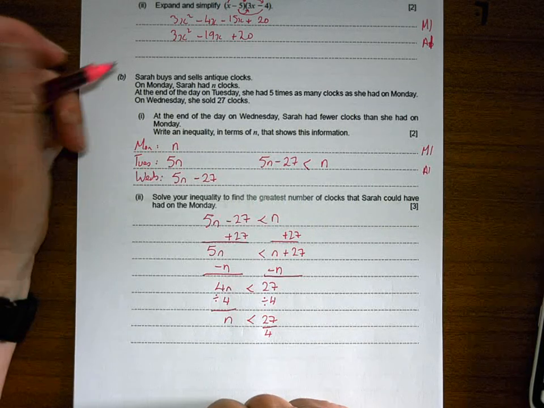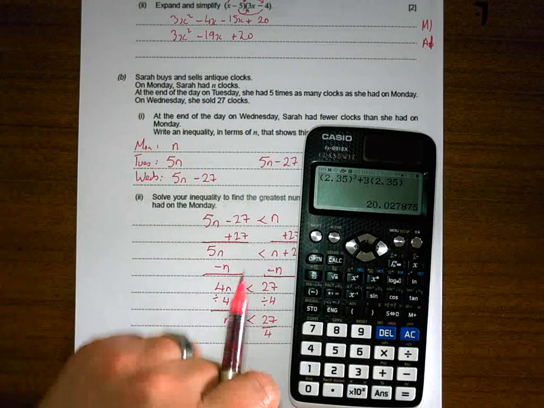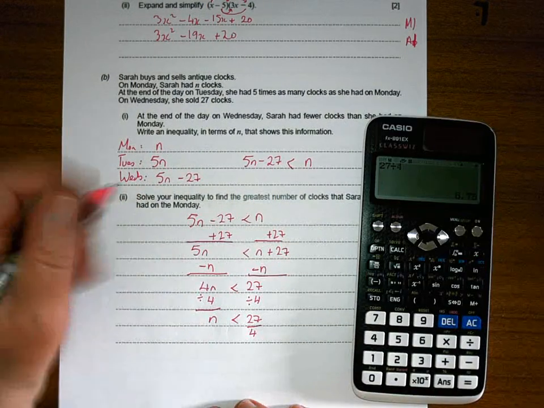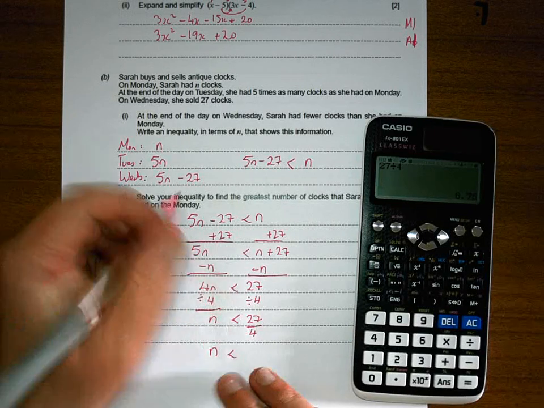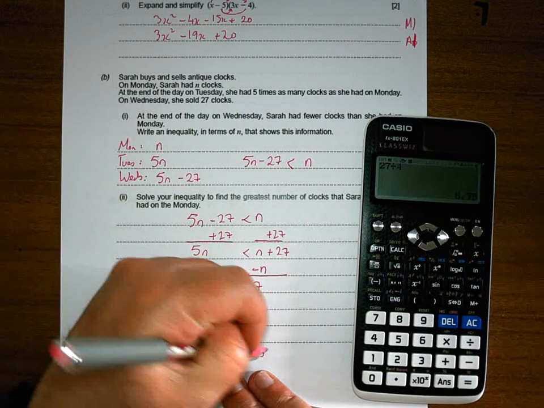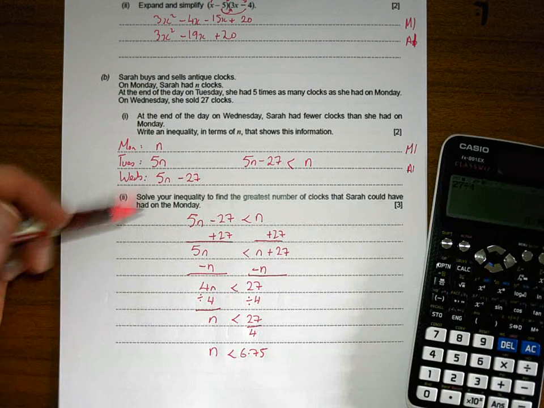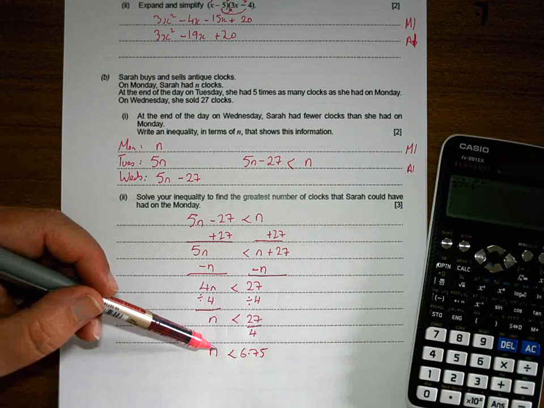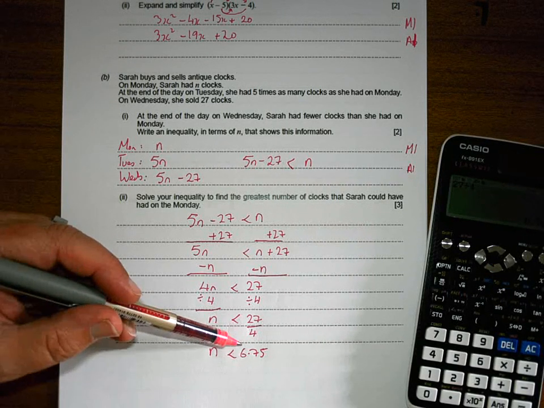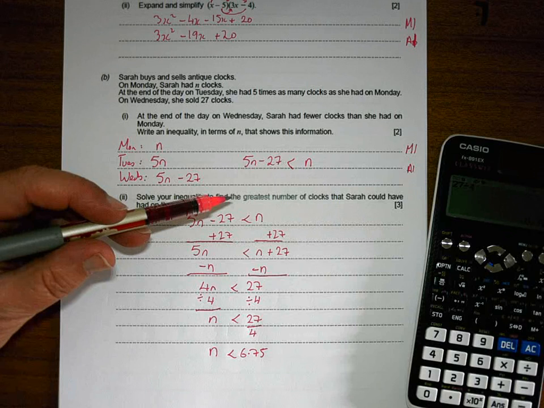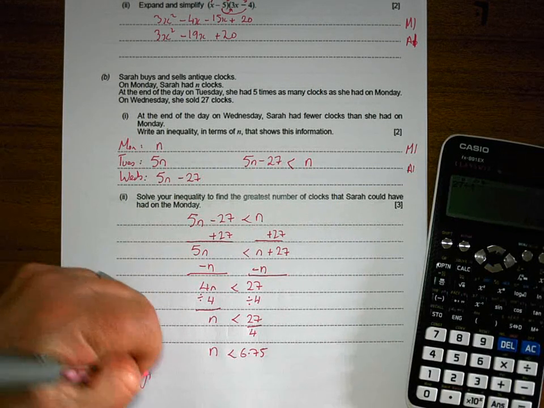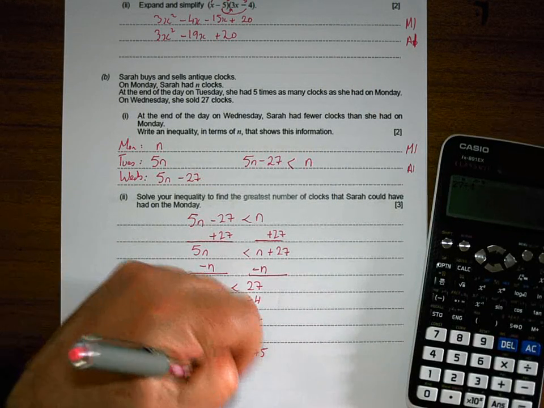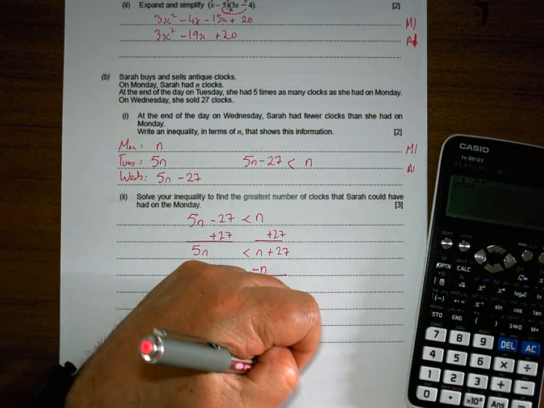Now you're on a calculator paper, so you can do 27 divided by 4, which is 6.75. So n, the number of clocks, is less than 6.75. So the most that n could be is 6. It can't be 7 because 7 is bigger than that. And they want the greatest number of clocks. So greatest number of clocks is 6.